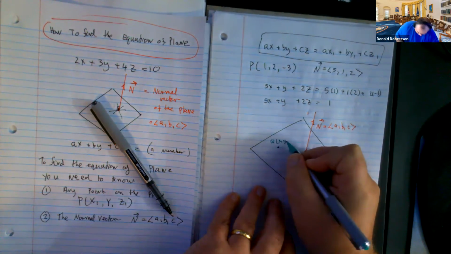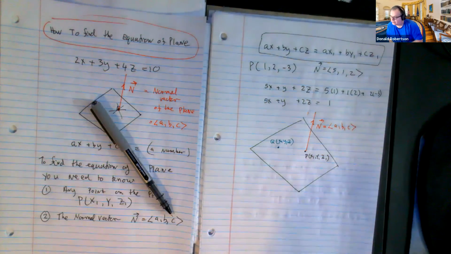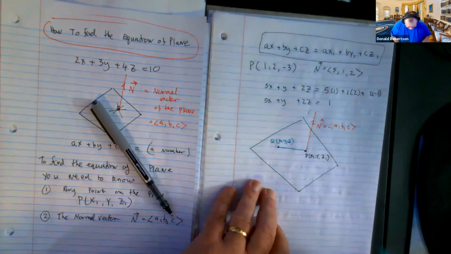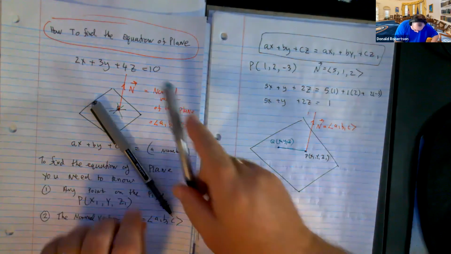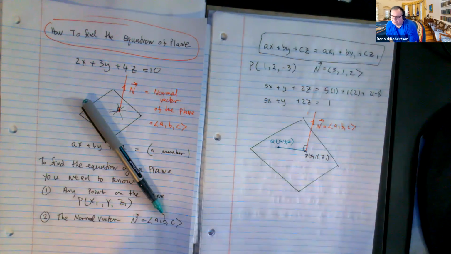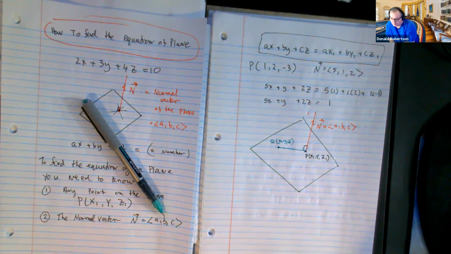So any point on the plane would just be (x, y, z) because it represents any point on the plane. I'm now going to join that point to P. What do you know about that angle? It's 90 degrees.